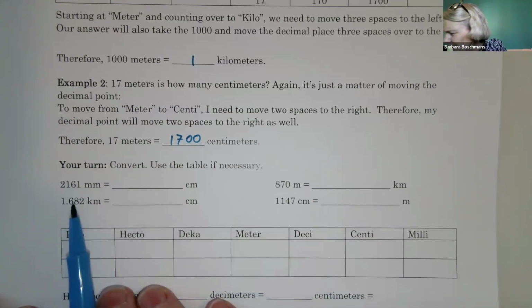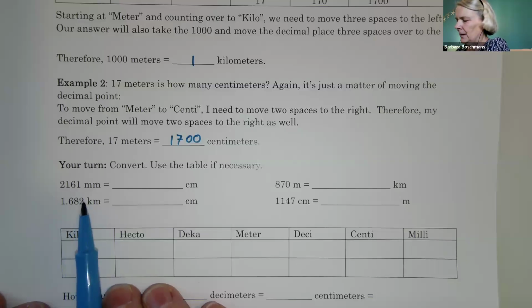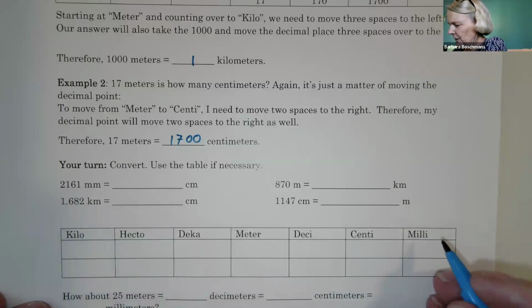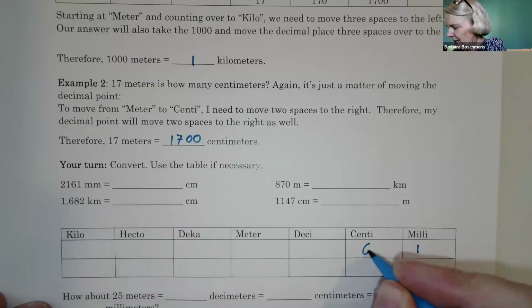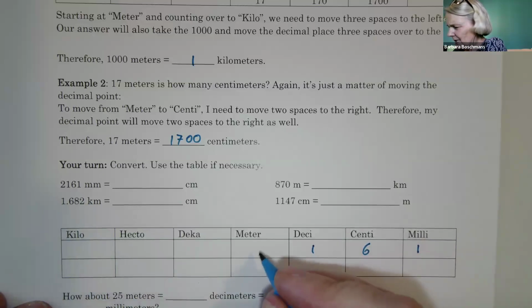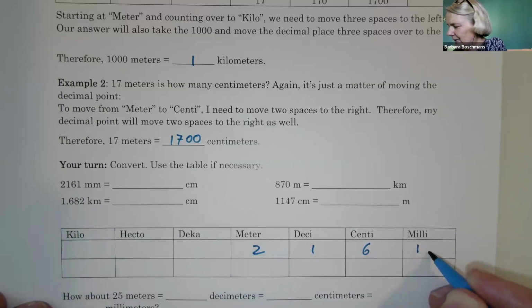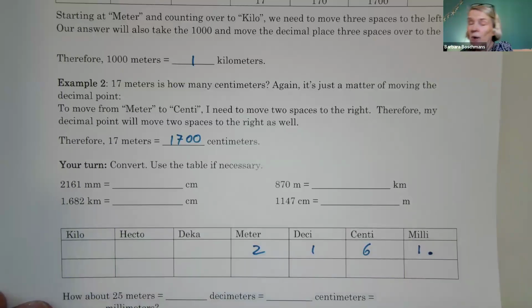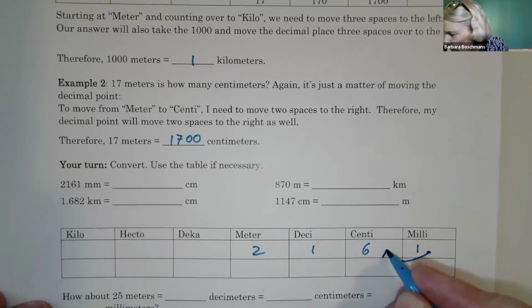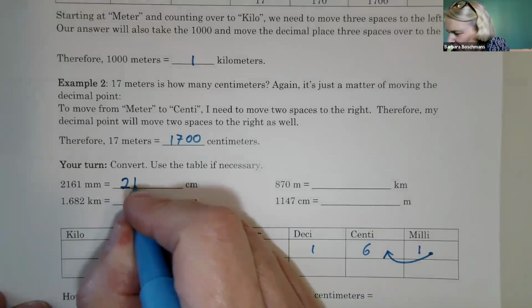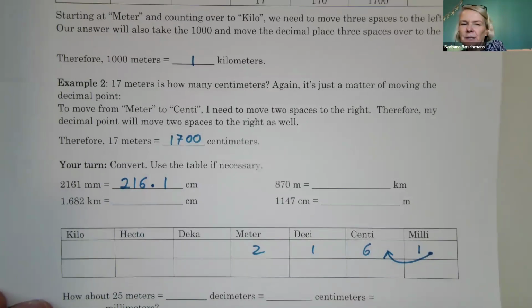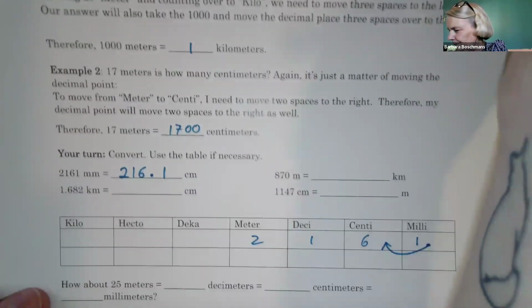For this one, let's say we have 2,161 millimeters. If I put that in this table, it's 1 millimeter. The next place value would be centimeters, next is decimeters, next is meters. Right now the decimal point would be at the end; we don't write 0.00. If I want to go to centimeters, I move it one over, and it would be 216.1 centimeters. And remember, when we went to the left in the table, it was divided by 10. When we went to the right, it was times 10.